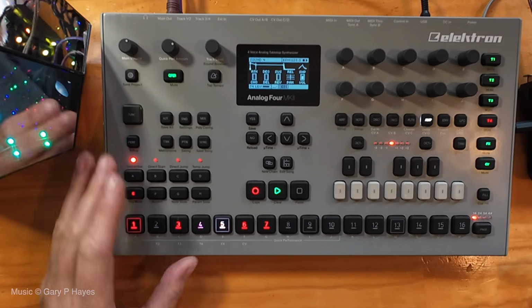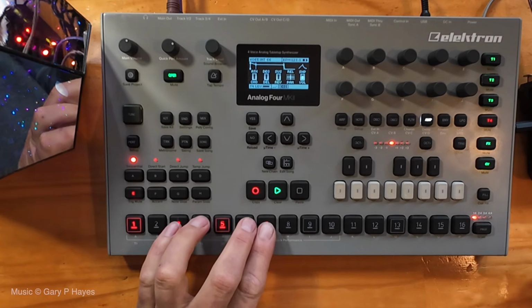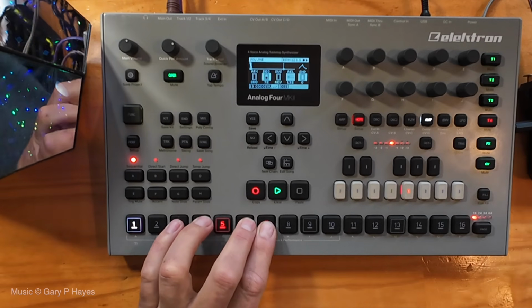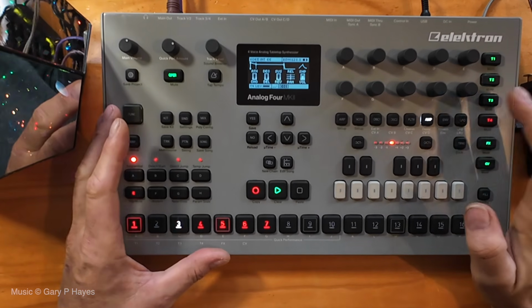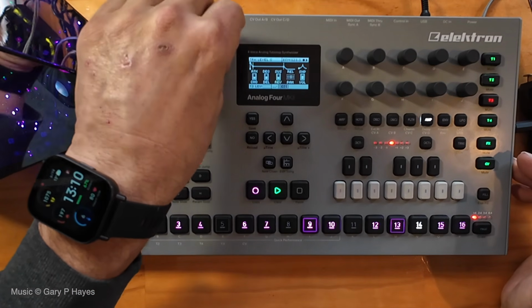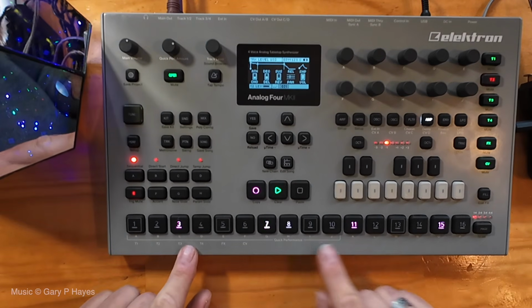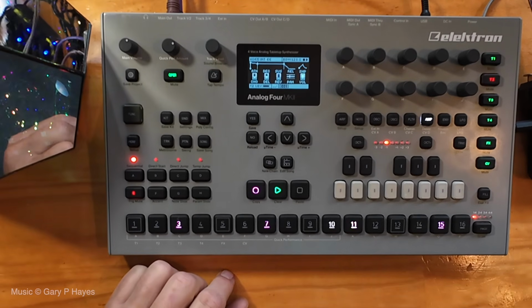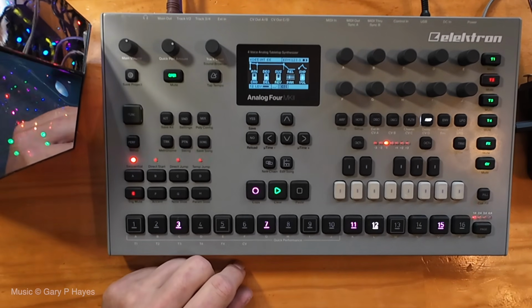Go to the drums, break down, take it just to the kick. Drop the volume of the chordal stuff. Make the bass a bit more interesting. Again, all of this is just practicing for a performance.